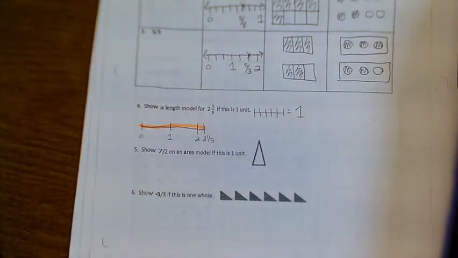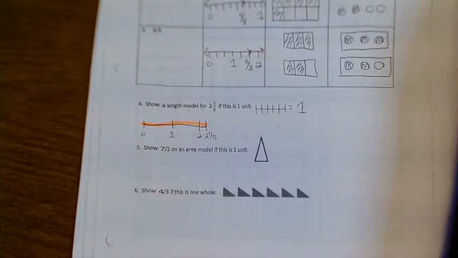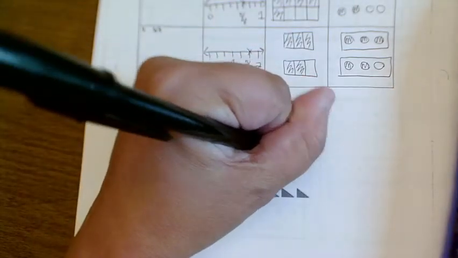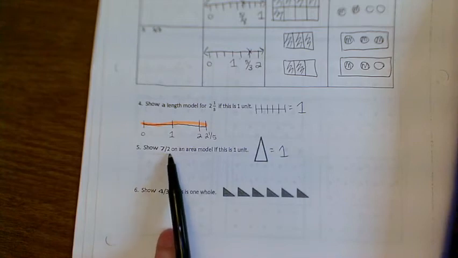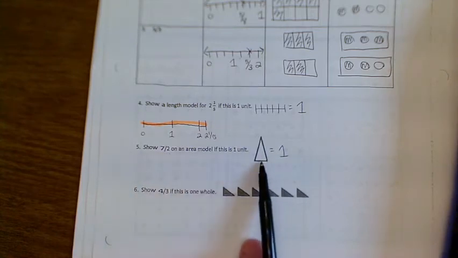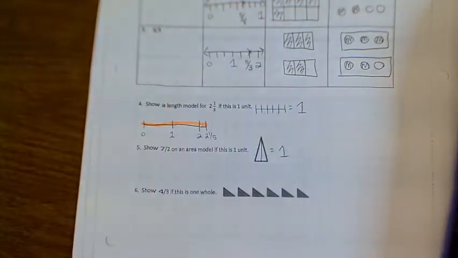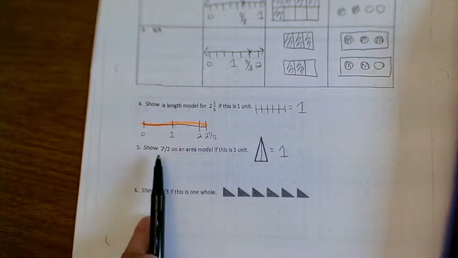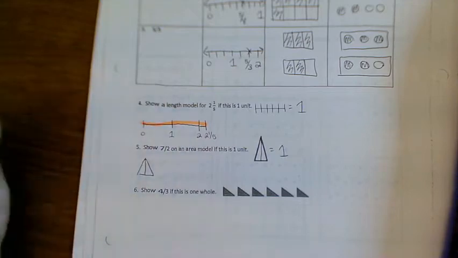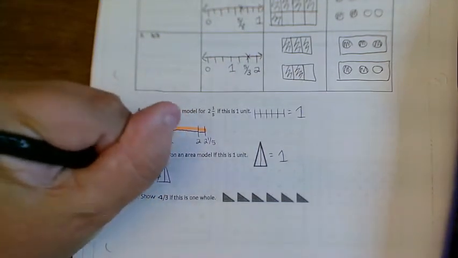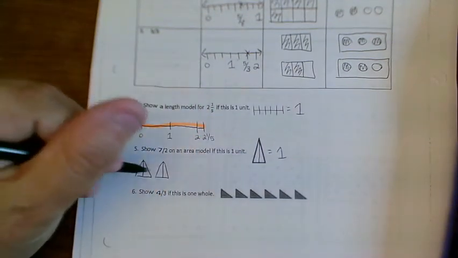Okay. In the next one, show 7 halves on an area model if this is 1 unit. Okay, so if this is 1, in order to make 7 halves, we know that the whole has to be split into 2 parts. So how could we split this into 2 equal parts? If we chop it right down the middle vertically, and then we have 7 of these parts. So there's 2 of them, 3 of them, or sorry, 4 of them.